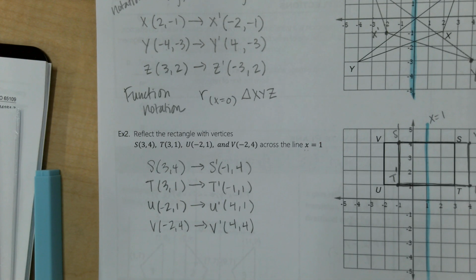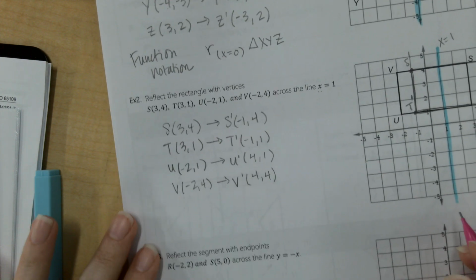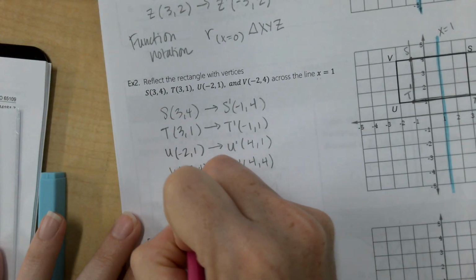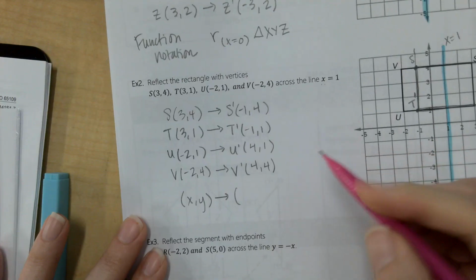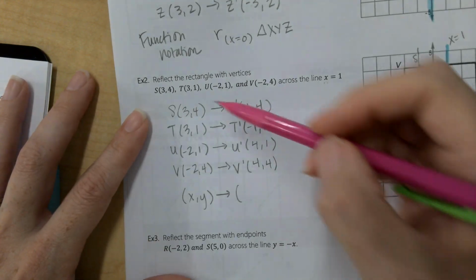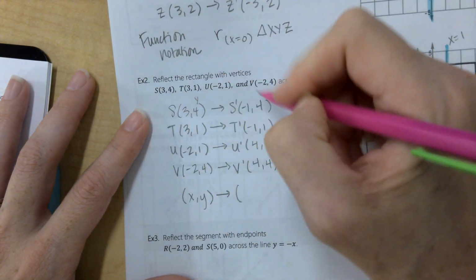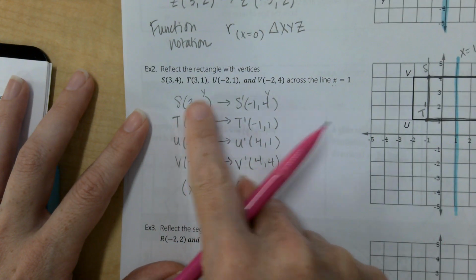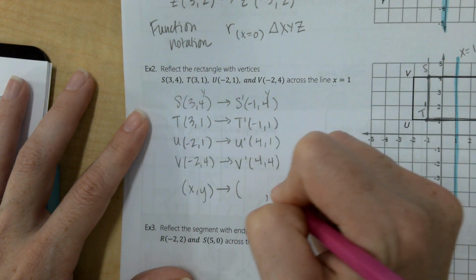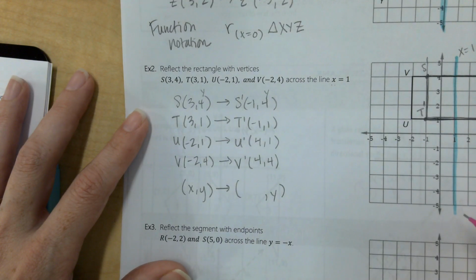Okay, so if you'll notice when we write this notation, what's actually happened. Okay, let's just look at the y's first. What do you notice about y to the image y? They stay the same. Okay, so y is staying the same.